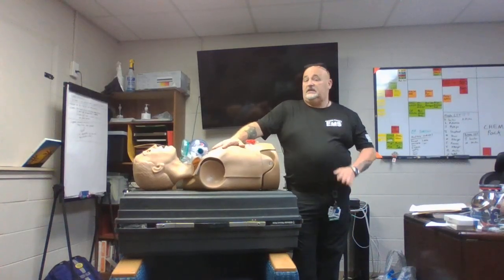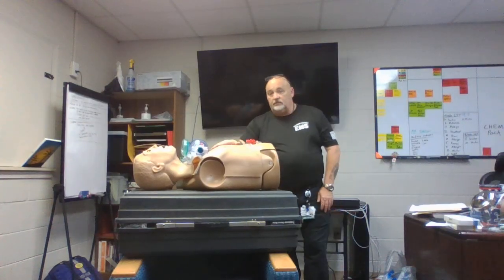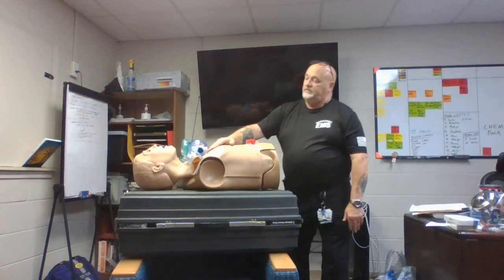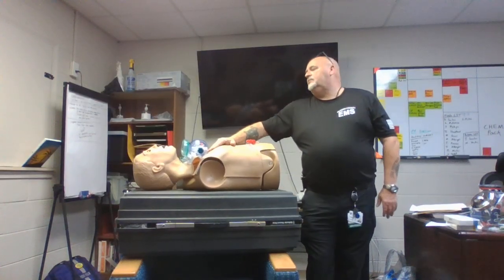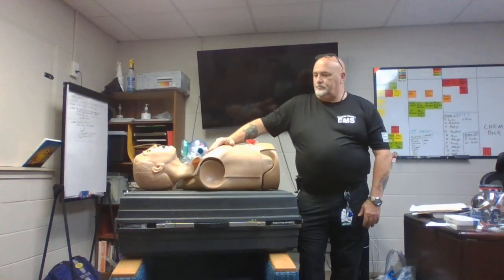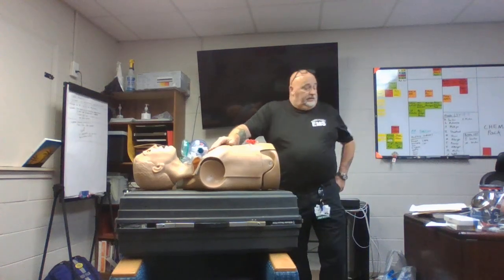So, if you got any questions, comments, concerns, this is our airway mannequin. Again, I apologize I couldn't get a trumpet in there, but if you've seen his nares, you'd understand why. There's like some hard plastic things in there. It's almost like they're blocking us. Not really sure why on that endeavor. But anyway, that's how it is.